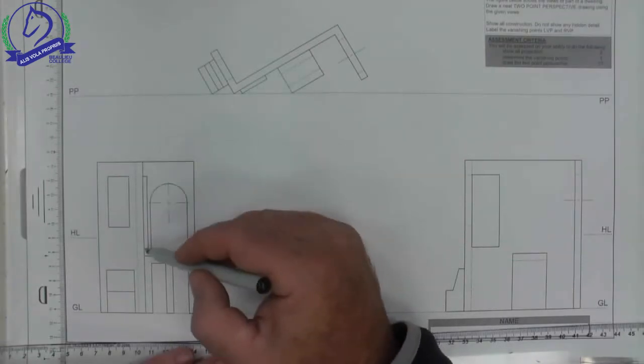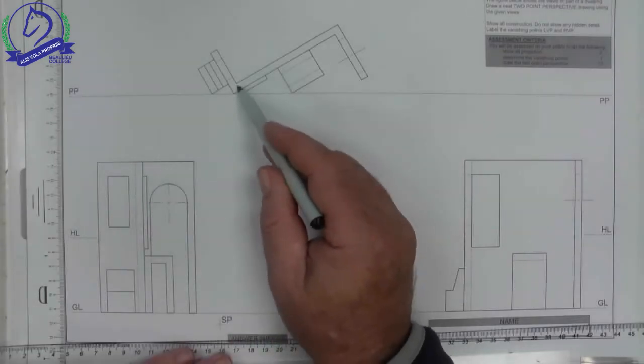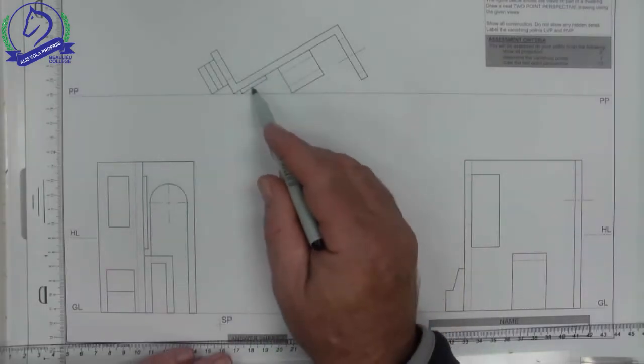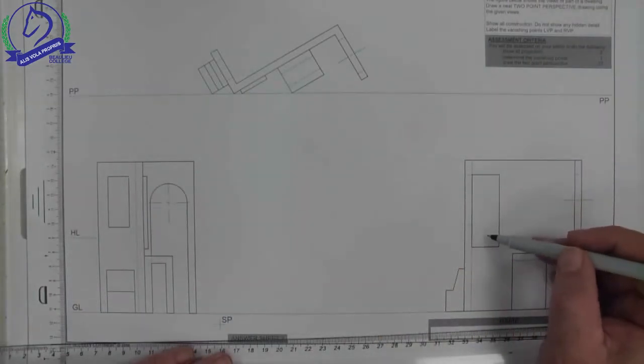On the other side now, we've got this little rectangle and another rectangle here. It's not going into the wall or anything because there's no hidden detail. When I look at it here, it's also not going through there. So this to me is this rectangle here, which would indicate it's something like a picture or a mirror that would be hanging on the wall here.